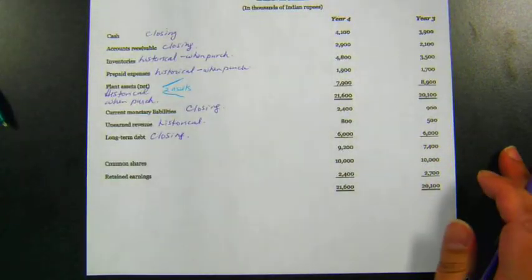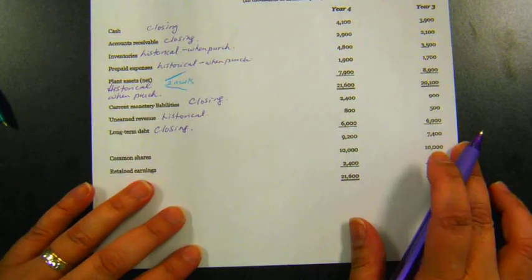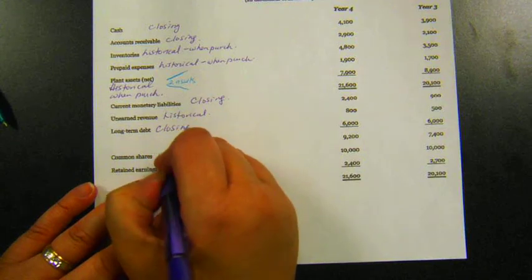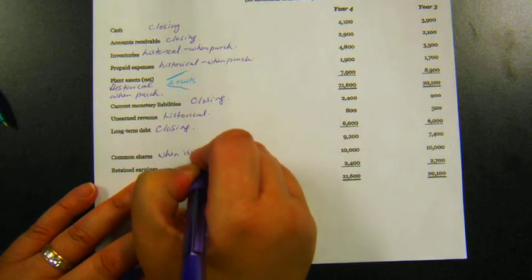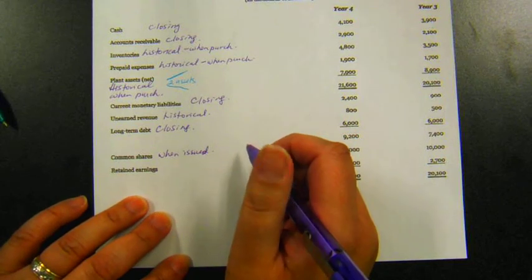Some other questions, they would have issued common shares in year 1 and we bought them year 8. We can't go back to year 1, we have to go just to year 8. Okay, so common shares when issued. And retained earnings, we're going to do a calculation for it.